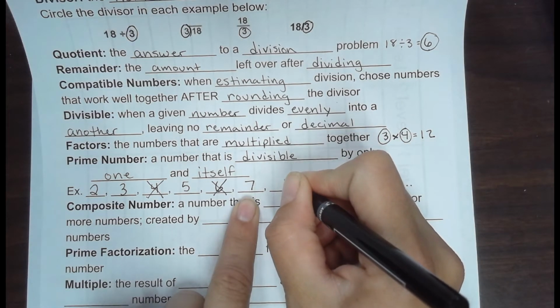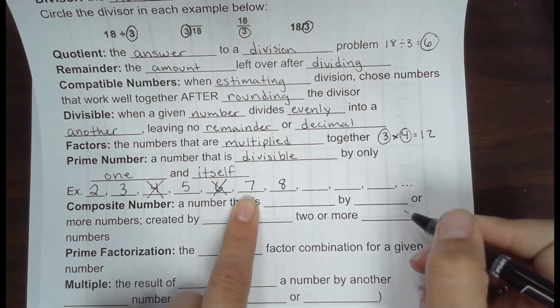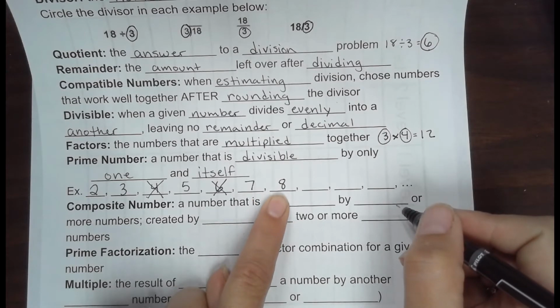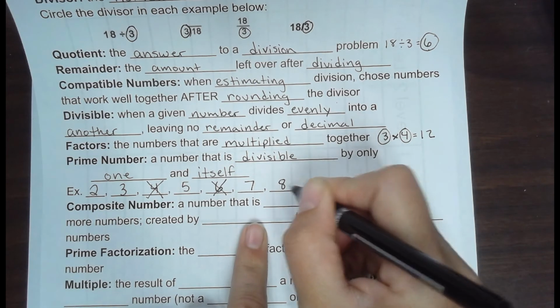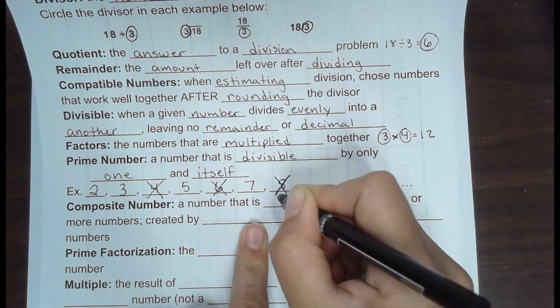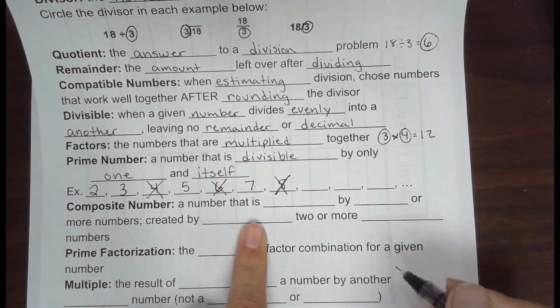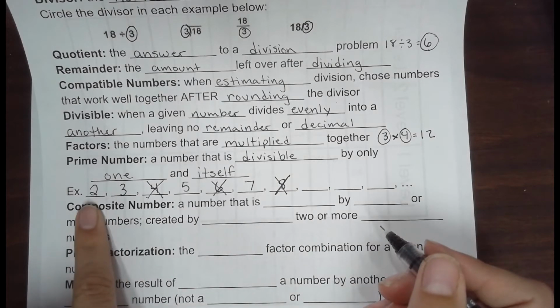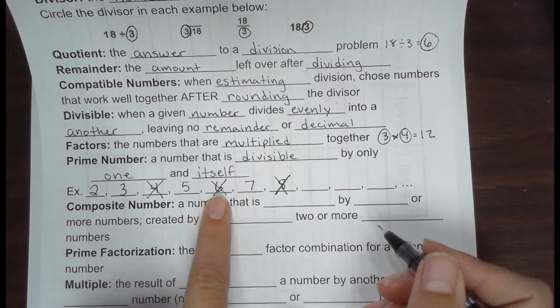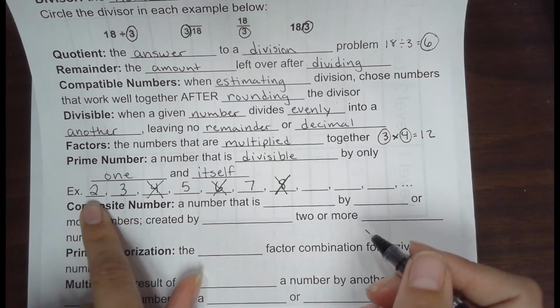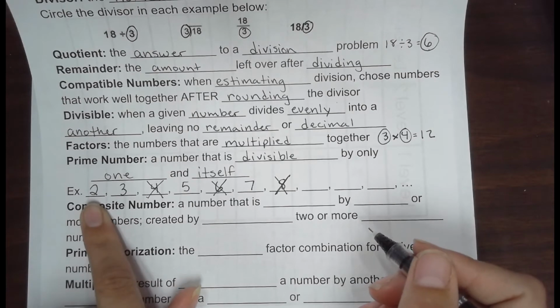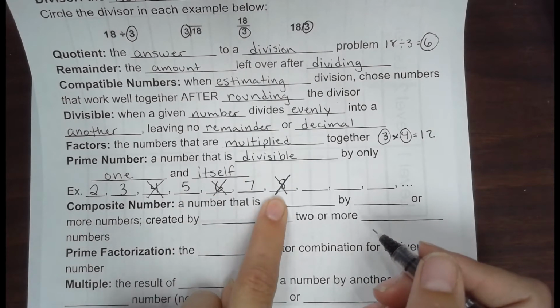Okay, let's try 8. I can divide it by 1 and 8. Is there any other number that will divide into 8 evenly? 2 and 4 both go into it also. So it's not only divisible by 1 and itself, so 8 is not. Are you noticing a pattern here? We're crossing off all the even numbers so far, except 2. 2 is actually the only even prime number, because after that, every even number is divisible by 2.